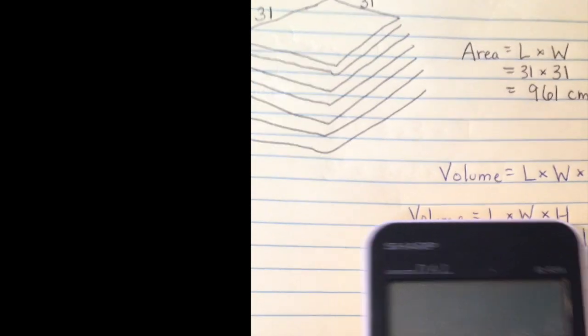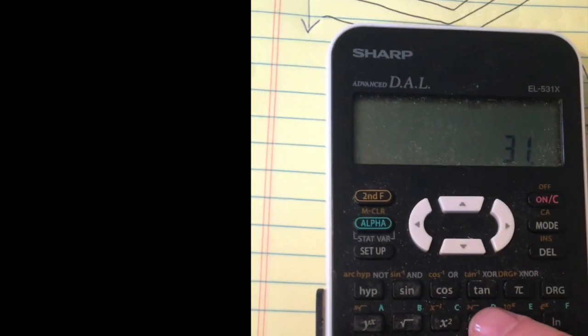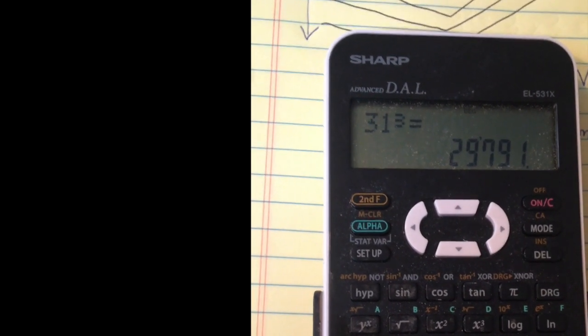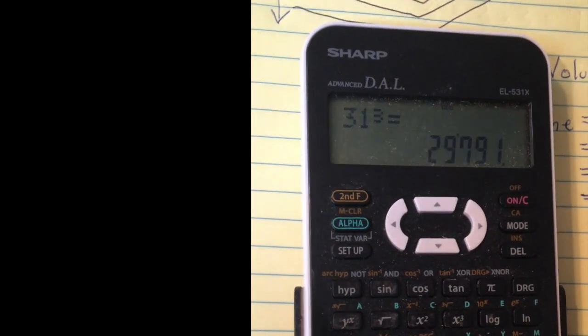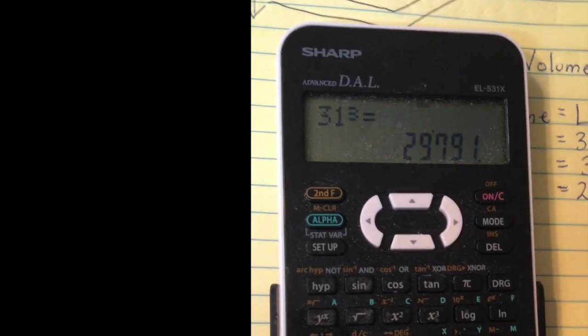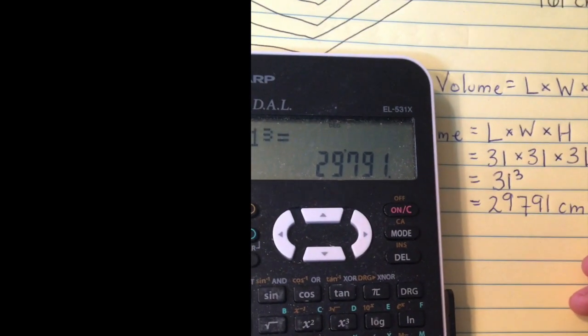So on my calculator here, I'm lucky because there's also, check it out, must be important, a cubed button. So I'll hit the cube button. Still pretty dusty. And our volume is 29,791 centimeters cubed.